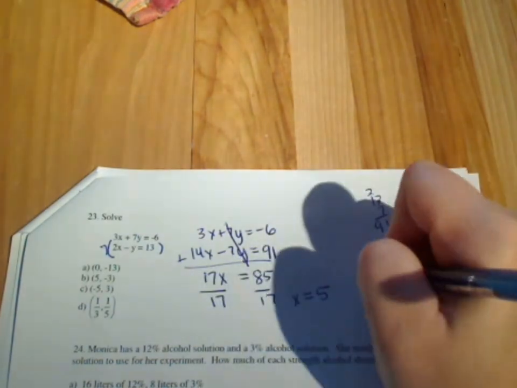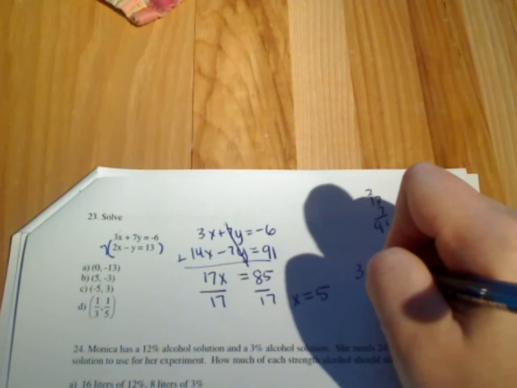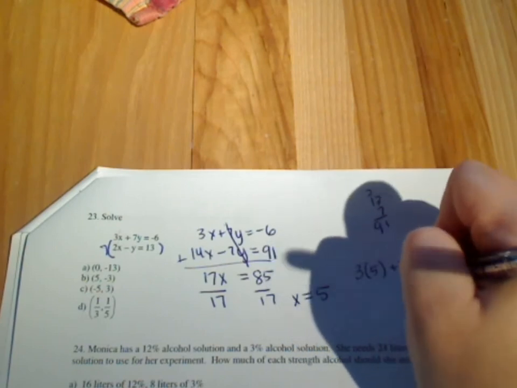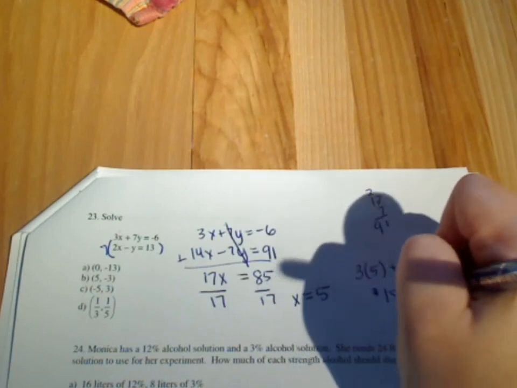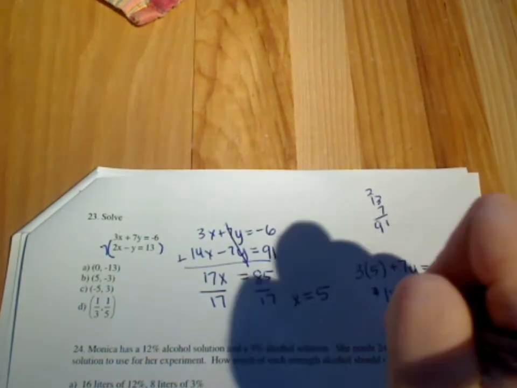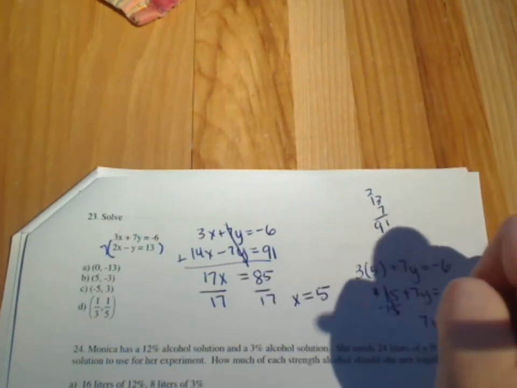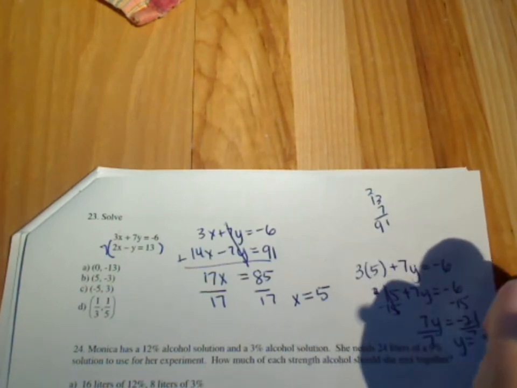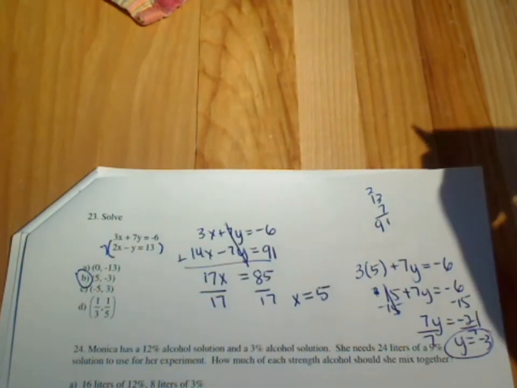However, let's just double check and figure out our y. Make sure it is the same as they got. So I'm going to take the top one. 3 times 5 plus 7y equals negative 6. 15 plus 7y equals negative 6. Looks like we're on the right track. Y equals negative 3. Great, our answer and our work match up.